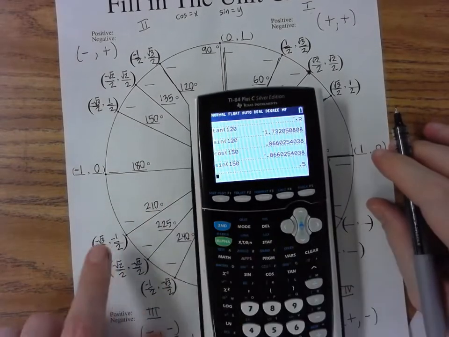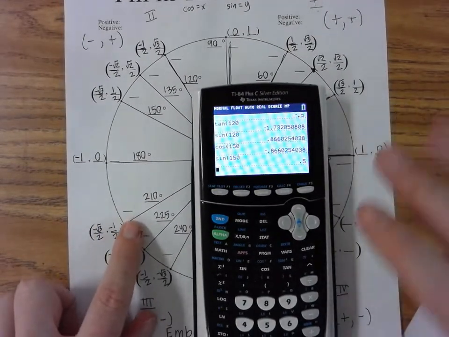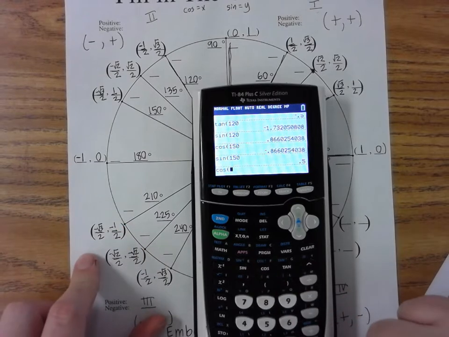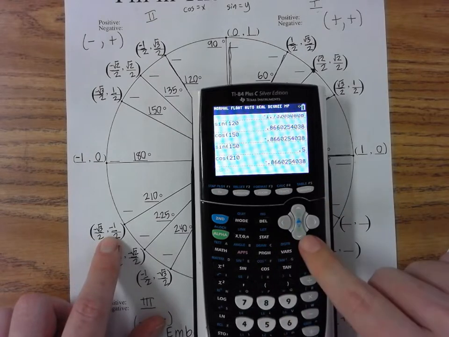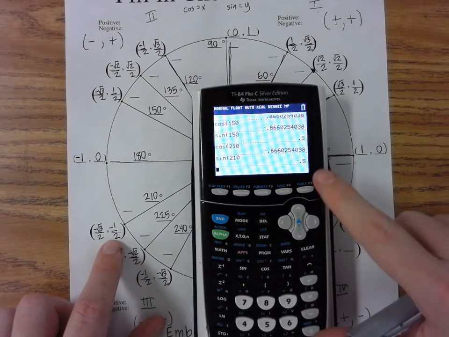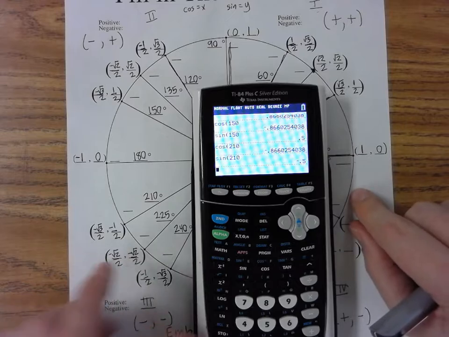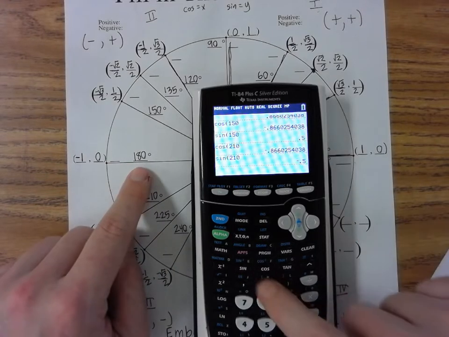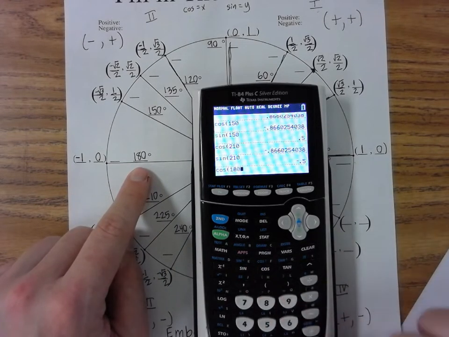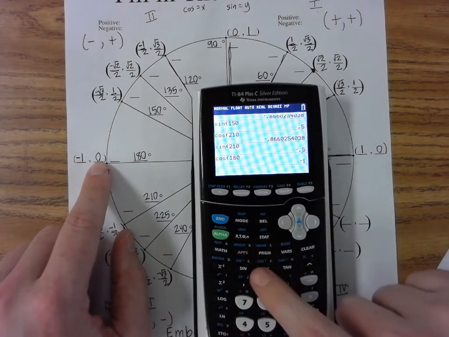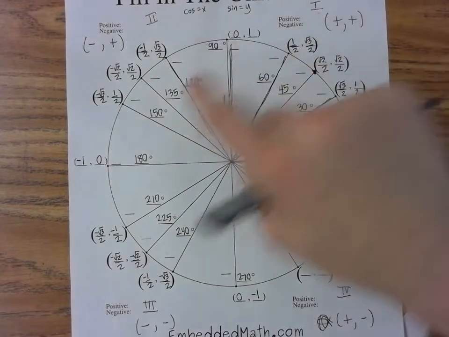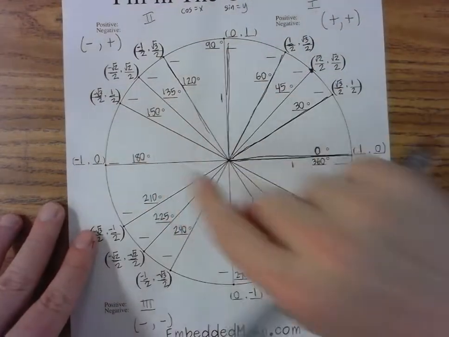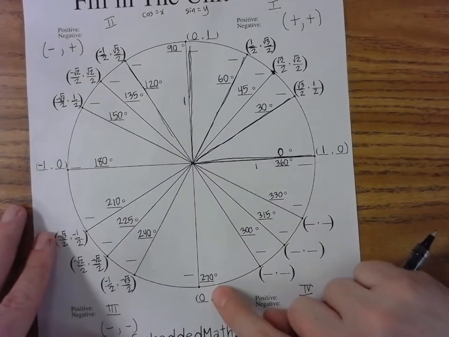And I can test that with one of them. I'll do 210. Cosine of 210, negative 0.866, which is negative square root of 3 over 2, and sine of 210, negative 0.5, negative 1/2. And while we're at it, we could even do 180. We could do cosine of 180, negative 1, sine of 180, 0. So we can even get the coordinates up here if you really could remember them. Down here, we got 270.